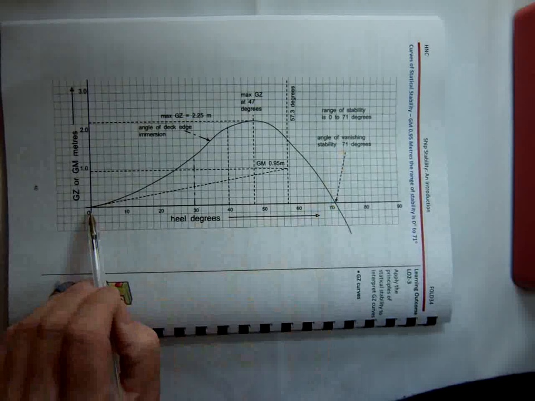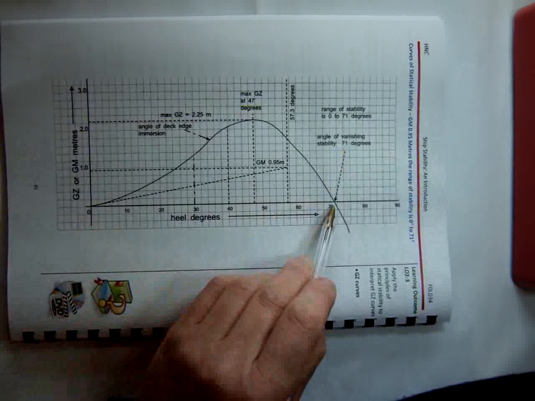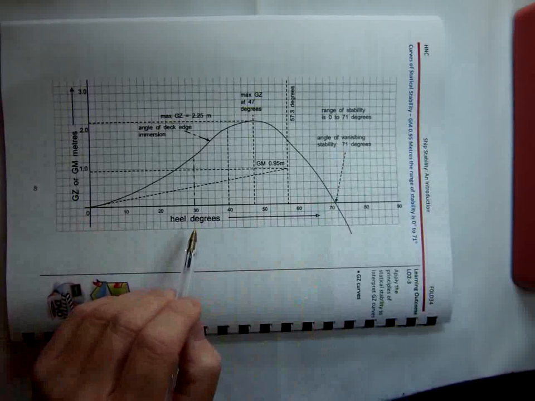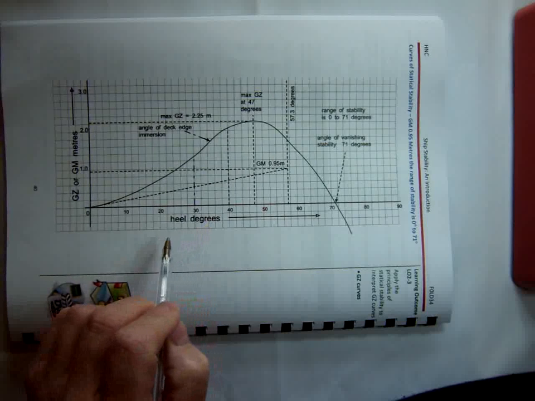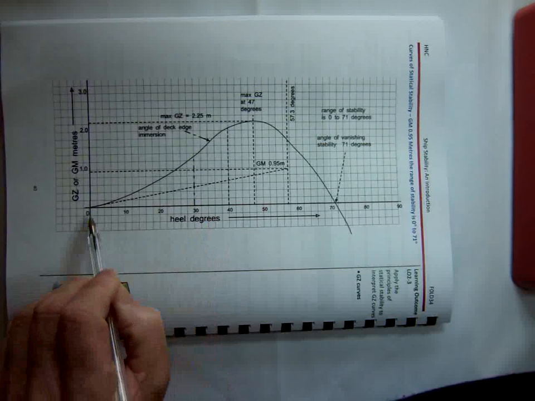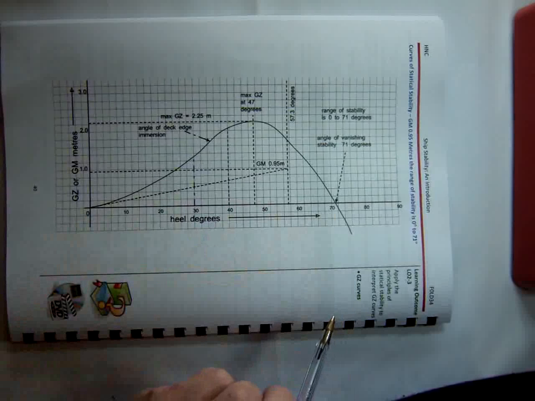So in this instance, our range of stability is from 0 to 71 degrees. So if you were to write what your range was, you wouldn't just write you have a range of 71, you must write that the range is from 0 to 71. 71 degrees in total, but the range goes from 0 to 71. So that's the first value.